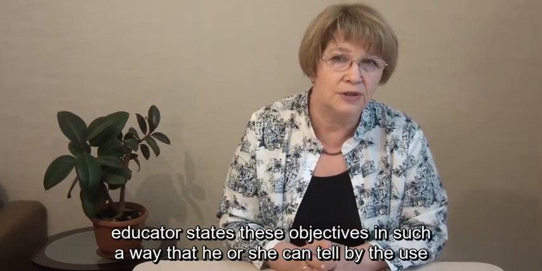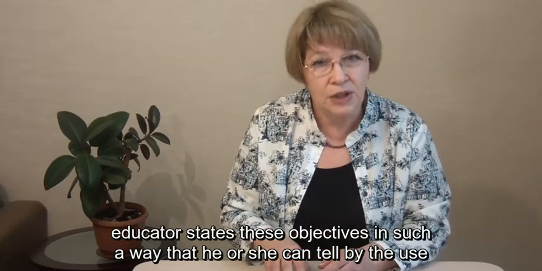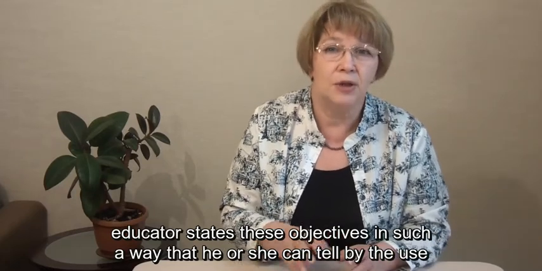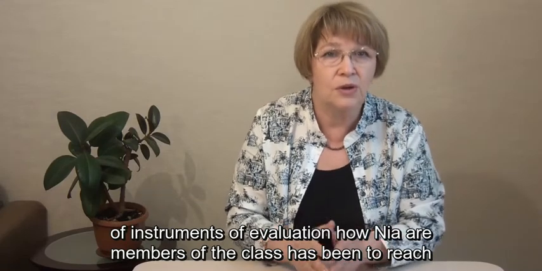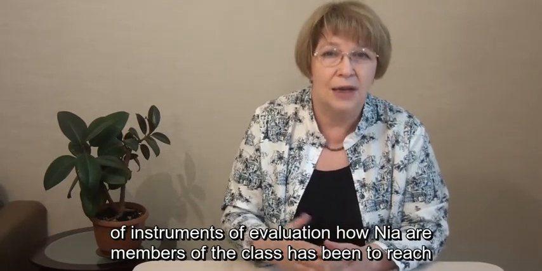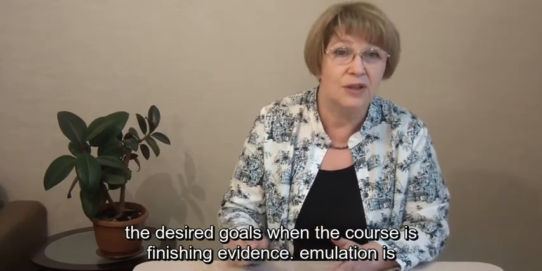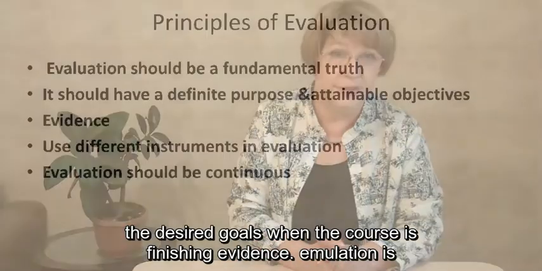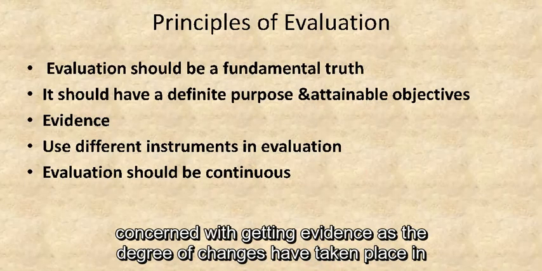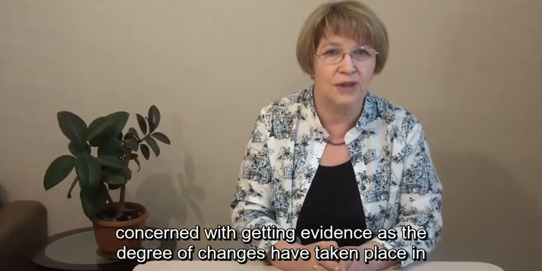The adult educator states these objectives in such a way that he or she can tell by the use of instruments of evaluation how near members of the class have come to reaching the desired goals when the course is finishing. Evidence. Evaluation is concerned with getting evidence of the degree of changes that have taken place in people.